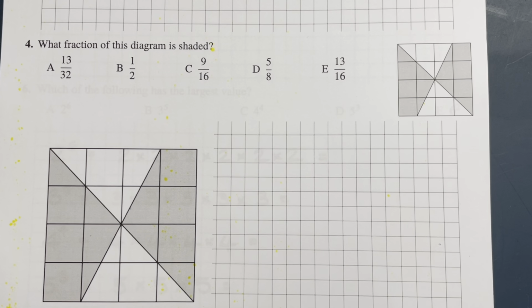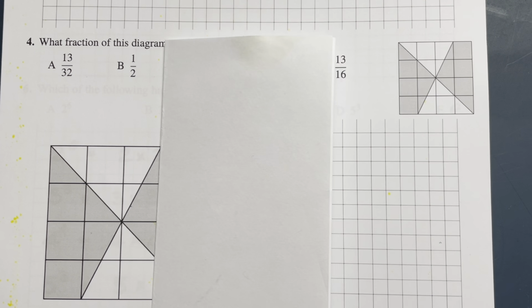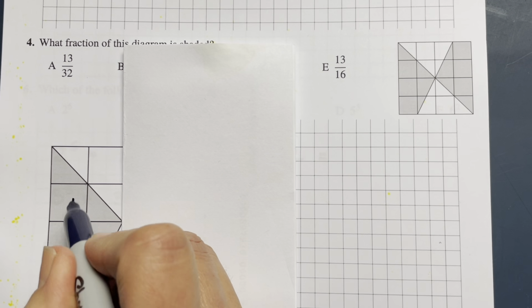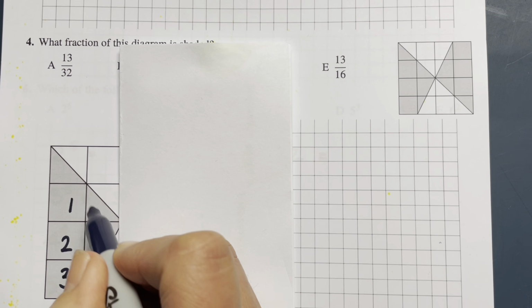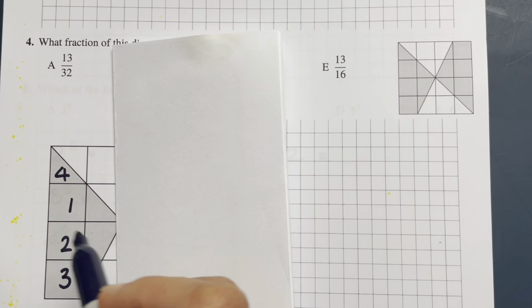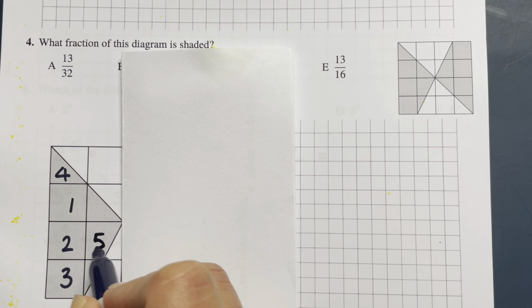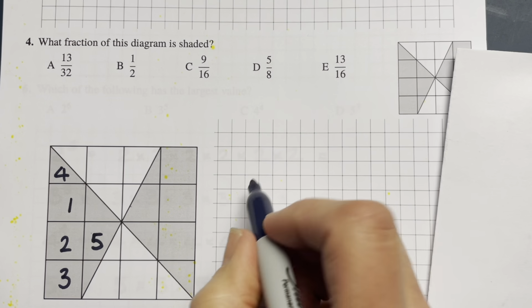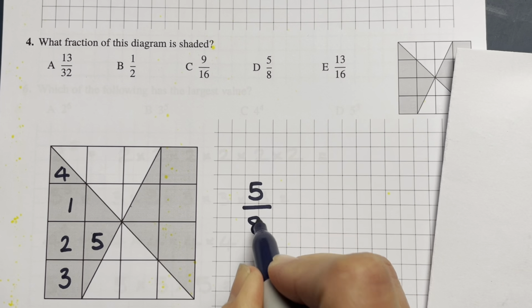Let's move on to question 4. Now, we can just simply count the shaded squares here. What I could do, because I know that I'm looking for a fraction, I could just look at half of it because it's equal on both sides. So if I simply add these together, 1, 2, 3, these 2 halves are going to make 4, and these 2 make 5. So I've got 5 shaded squares out of 8 in total. So my answer is 5/8.